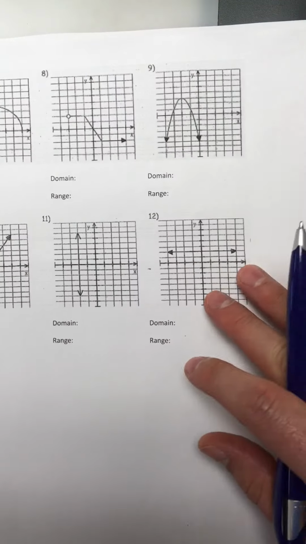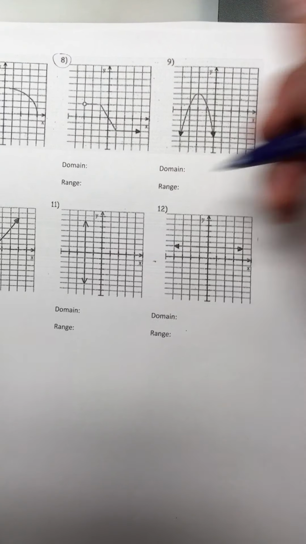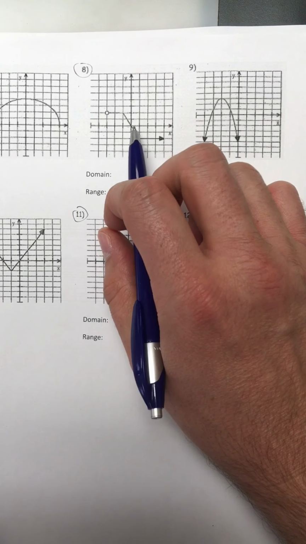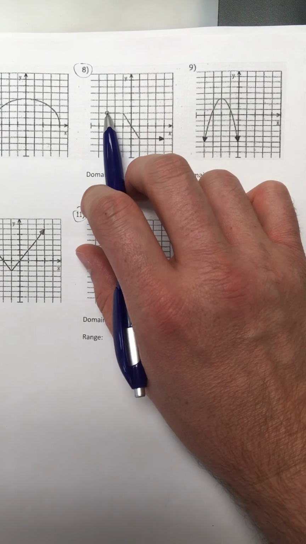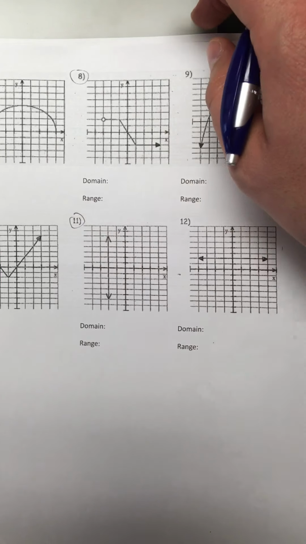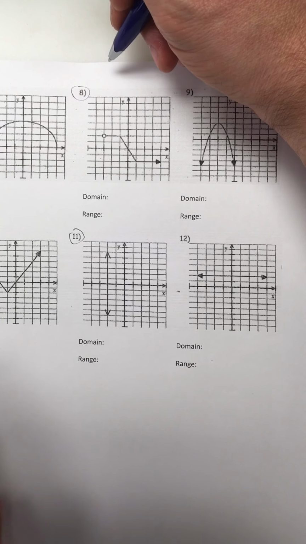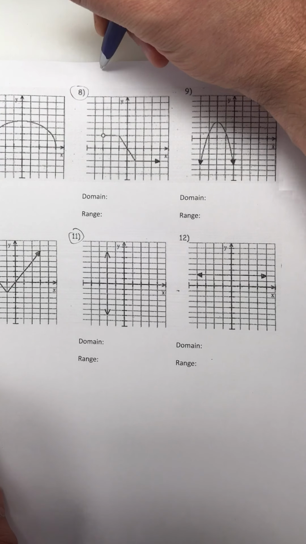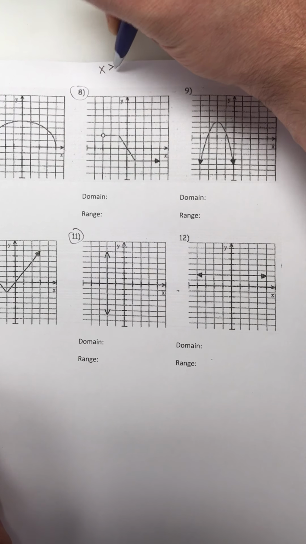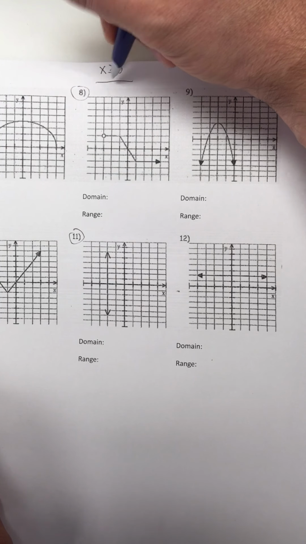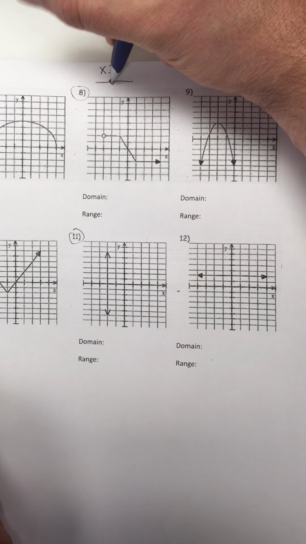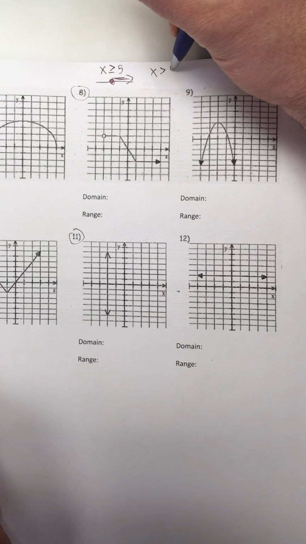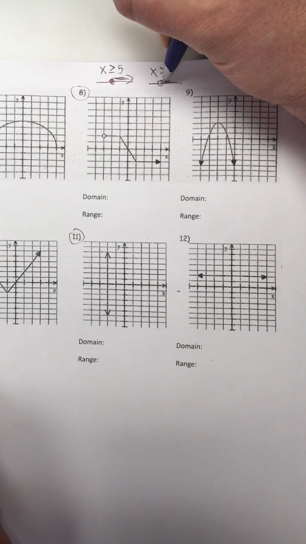I'm going to save the rest of these for y'all to do, but I want to look at number 8 and number 11 together. Number 8, the domain. If you're looking at furthest left it goes, it's right here, this open circle. If you recall from Algebra 1, when you were graphing inequalities, sometimes you had x is greater than or equal to 5, and then you had to put a closed dot and shade to the right of it, and sometimes you had to graph just x is greater than 5, and you had an open dot, shade to the right.